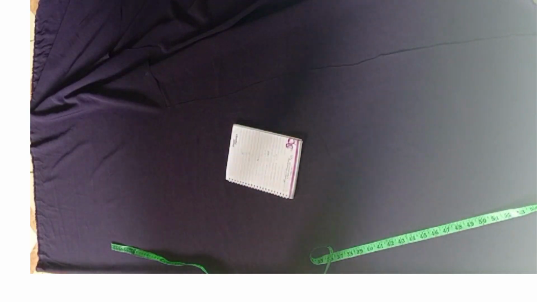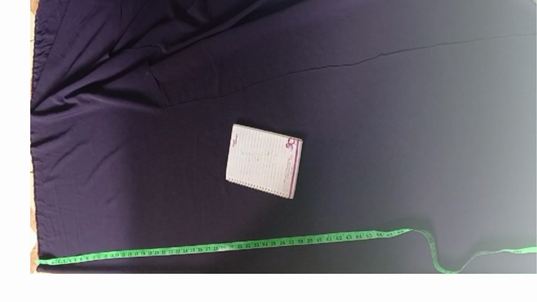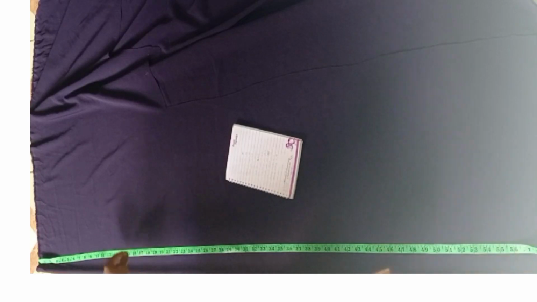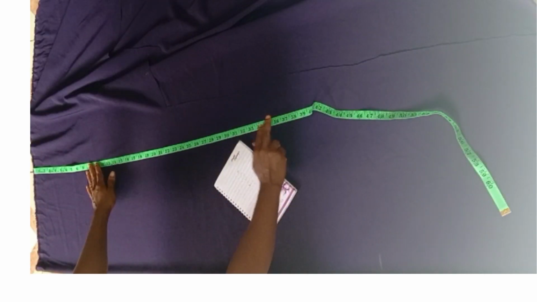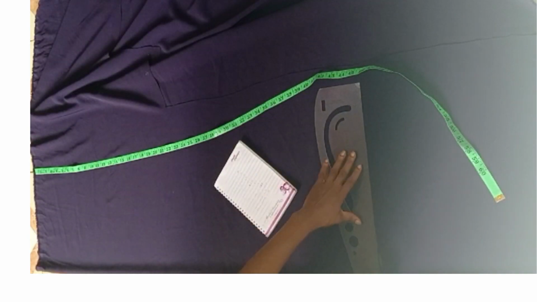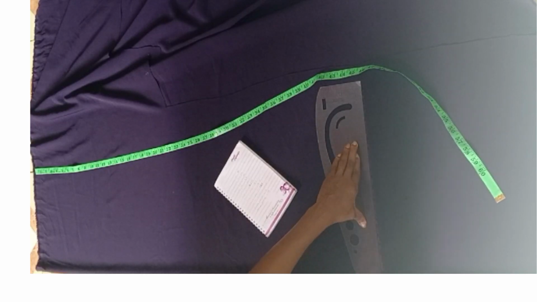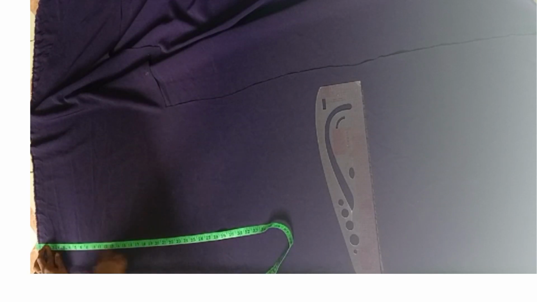In this video, we're going to be drafting a high waist palazzo trouser. The measurements we need for this are the trouser length, that's from your waist to the floor, then the hip circumference, the waist circumference, the knee circumference, and the thigh circumference, which is optional, but you can also use it to make sure you get an accurate thigh line when drafting.